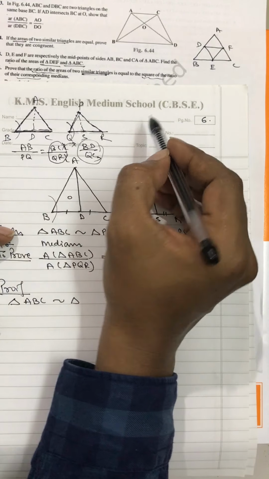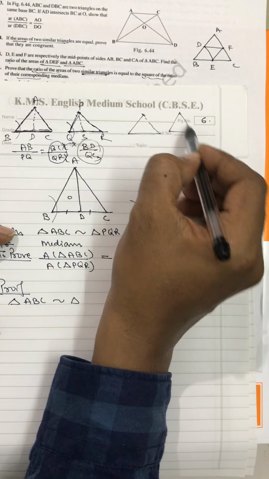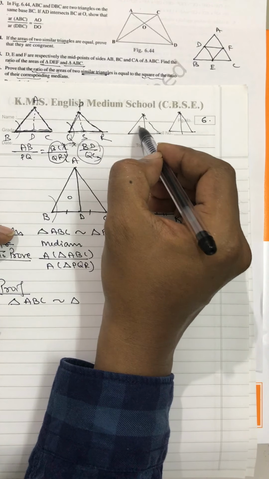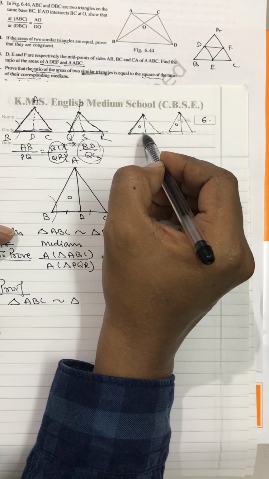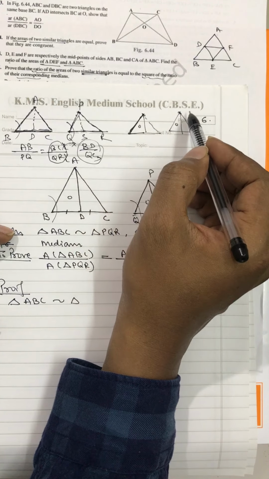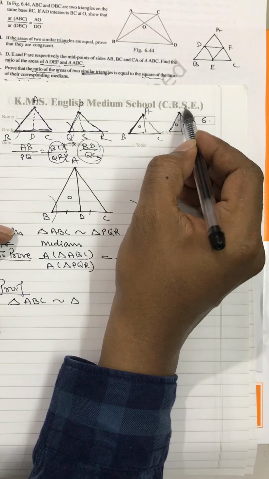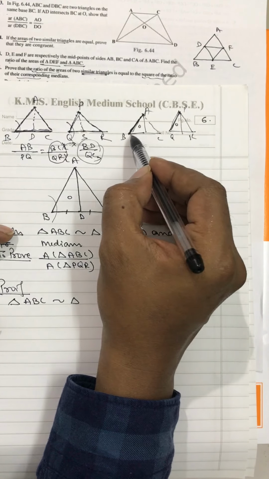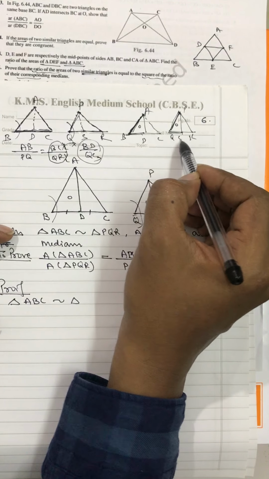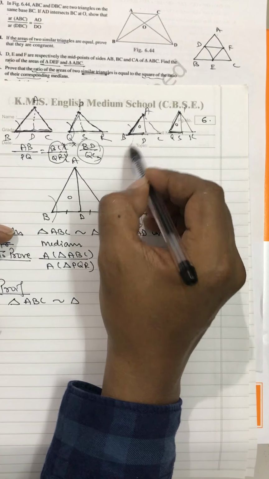So then afterwards, in this triangle, you will be able to prove AB upon PQ, this is A, B, C, P, Q, R, AB upon PQ is equal to BD upon QS, because you have proved that, and these angles are congruent also.